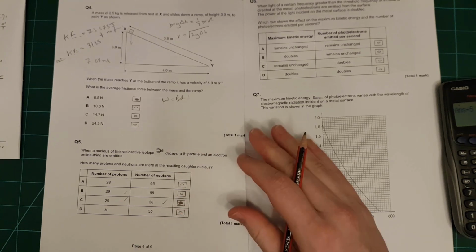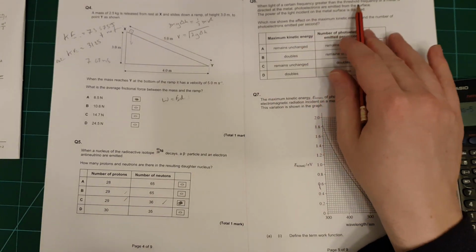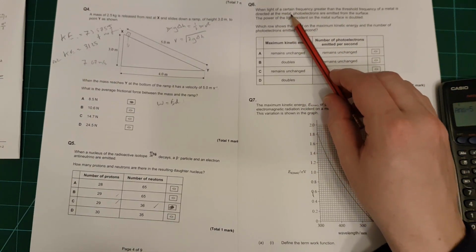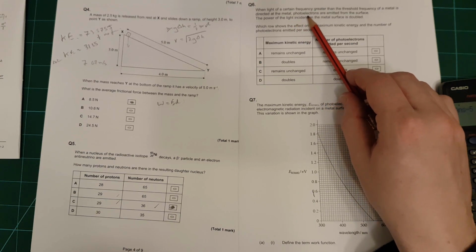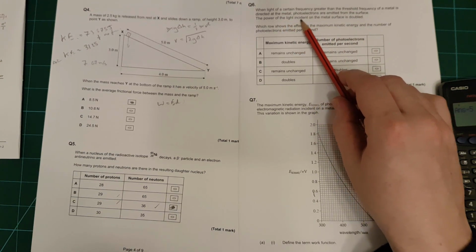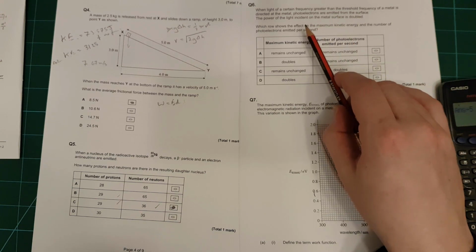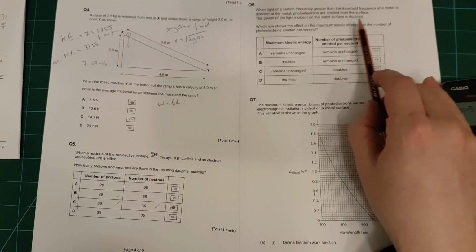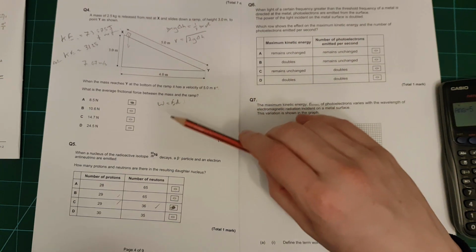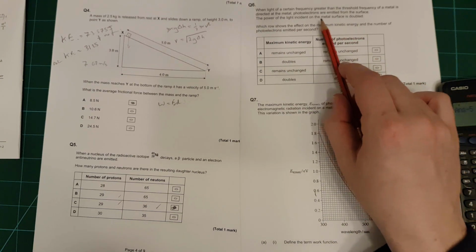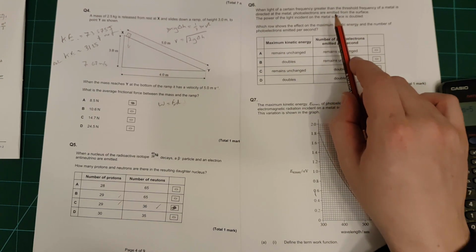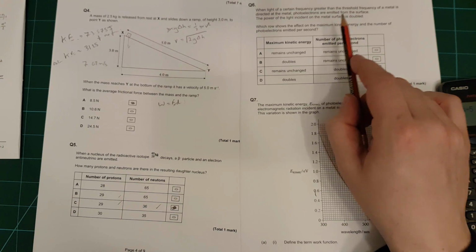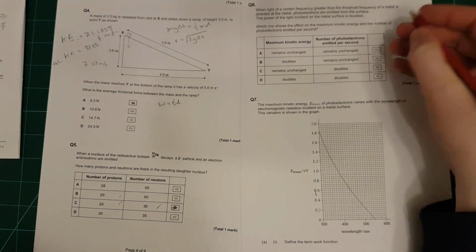Okay, let's see. When light of a certain frequency greater than the threshold frequency of a metal is directed at the metal, photoelectrons are emitted from the surface. The power of the light incident on the metal surface is doubled. Which row shows the effect on the maximum kinetic energy and the number of photons emitted per second? Right, so if the power is doubled, we haven't changed the frequency of light. So that means that the maximum kinetic energy is going to remain the same.